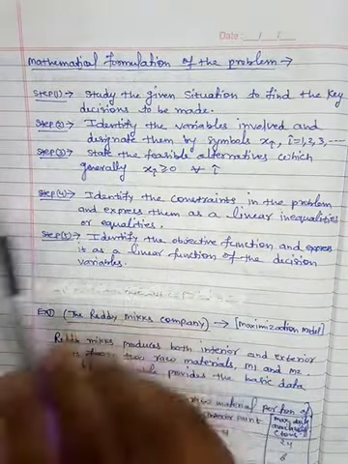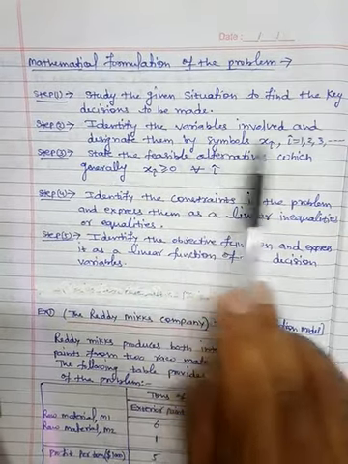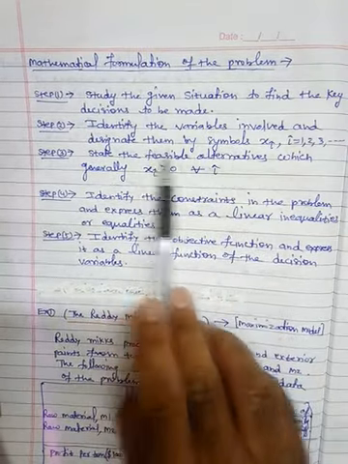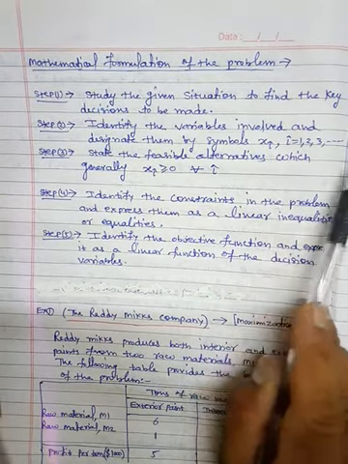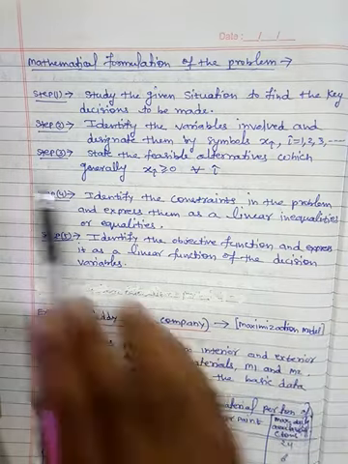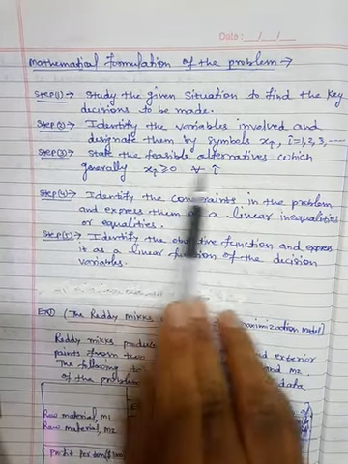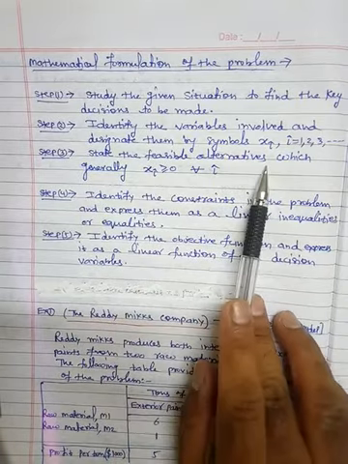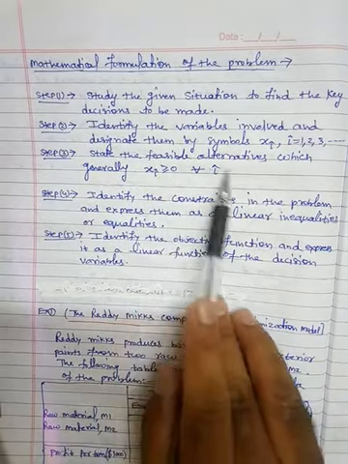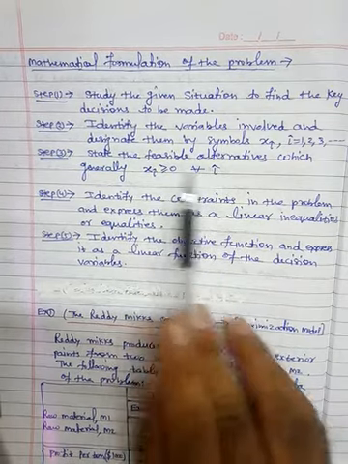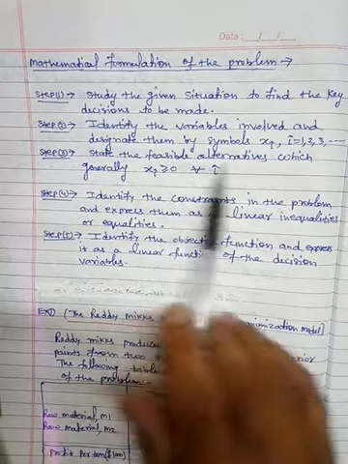Then step number 2, identify the variables, that means decision variables involved, and designate them by symbols like xi, where i is 1, 2, 3 and so on. In step number 3, state the feasible alternatives, which generally xi is greater than or equal to 0 for all i. These are the general conditions and also known as non-negativity conditions or feasibility conditions.